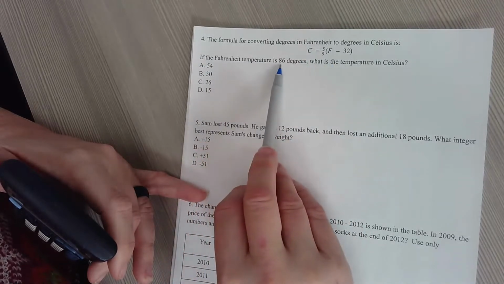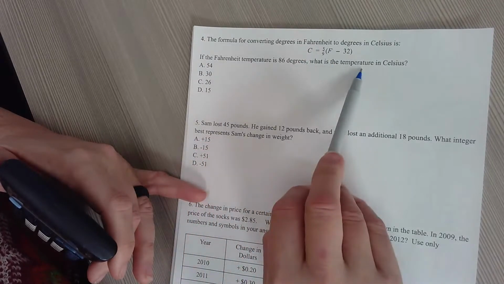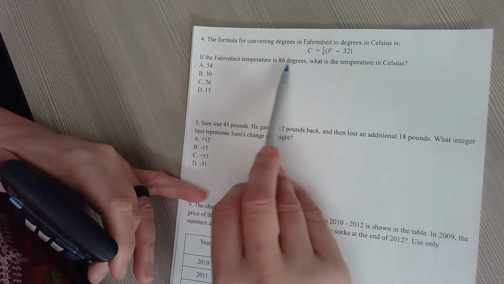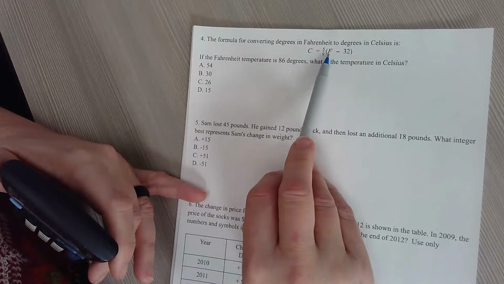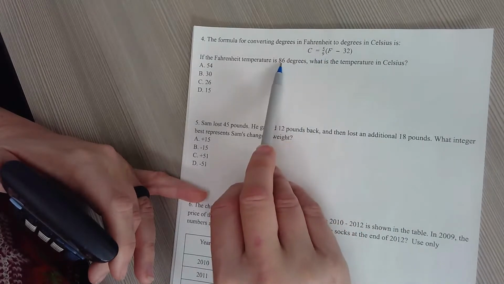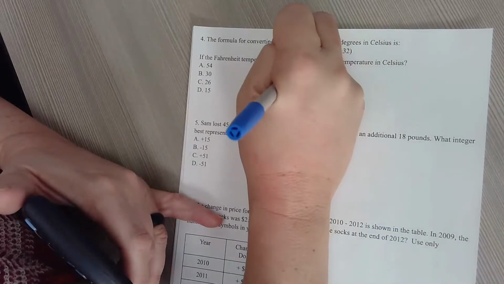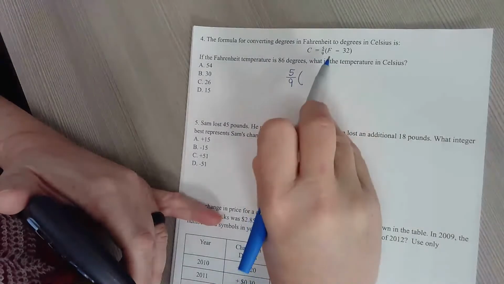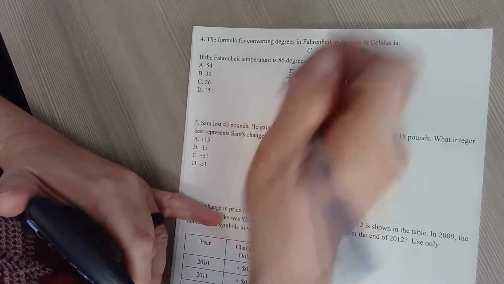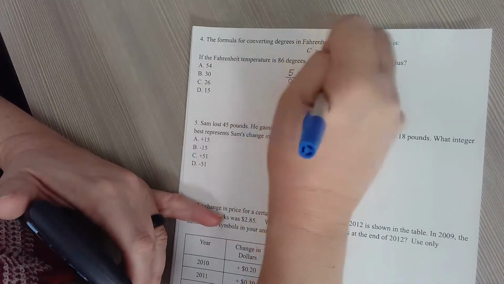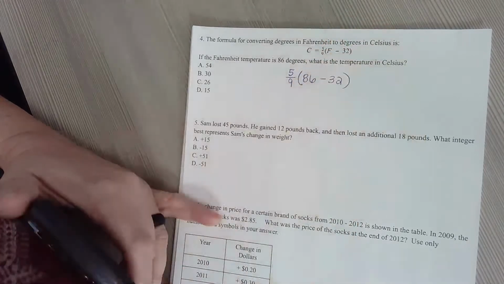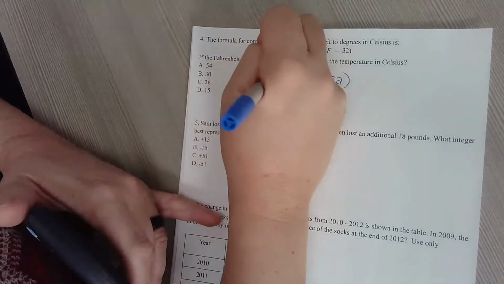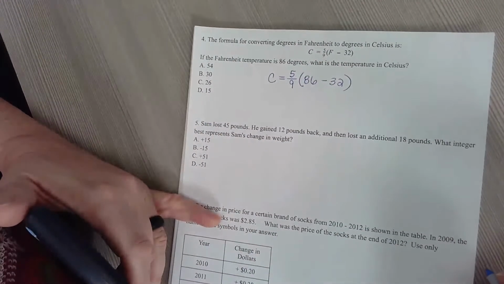If the Fahrenheit temperature is 86 degrees, what is the temperature in Celsius? So we're going to replace the capital F with this 86. So I'm going to rewrite this 5 ninths, parentheses, again replacing the F with this 86 minus 32. Okay, this is going to give me Celsius.